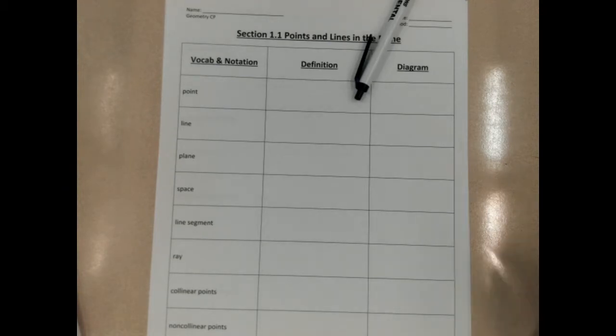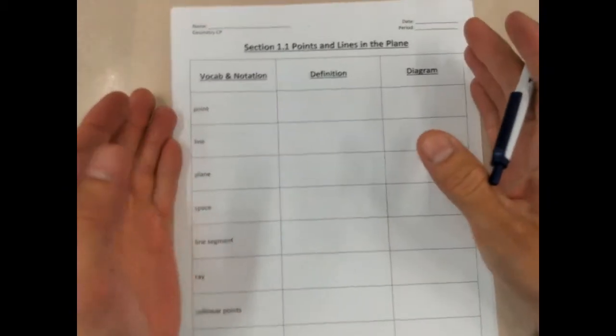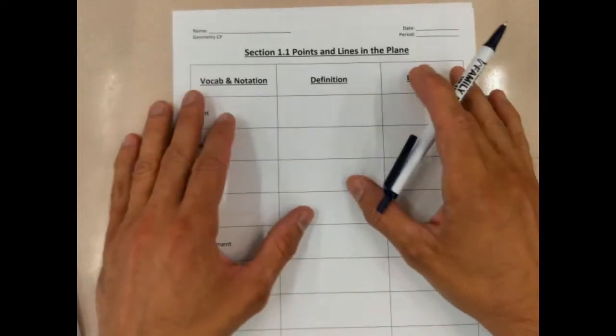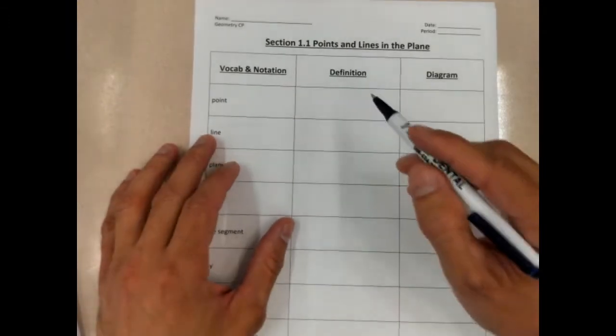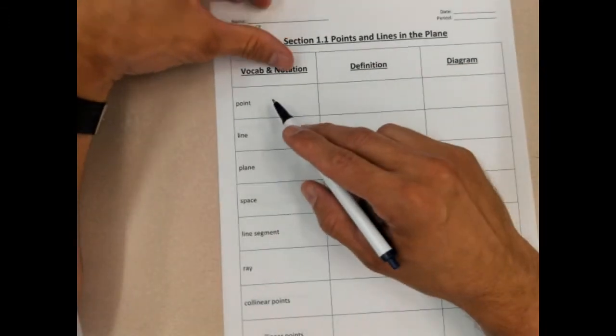So for those of you who are following along, I have a pre-printed copy of the PDF, but if you were writing this on a notebook, you're just going to want to make the columns and do what you've got to do. Okay, so anyway, the first term is going to be point.